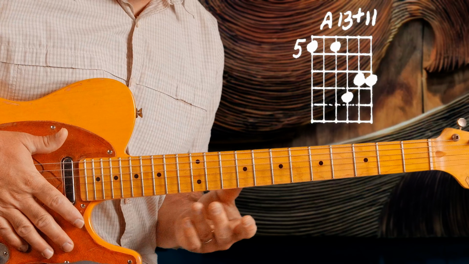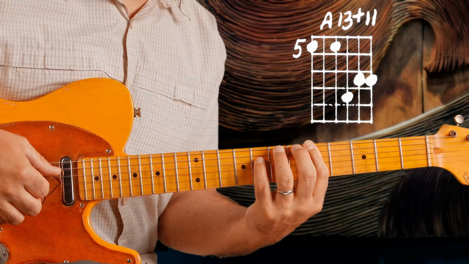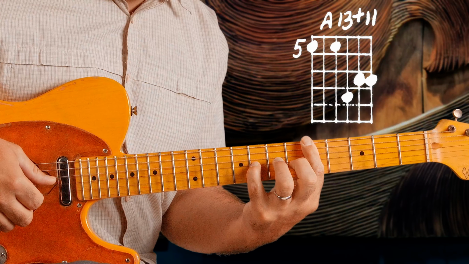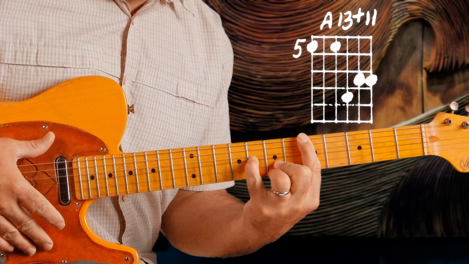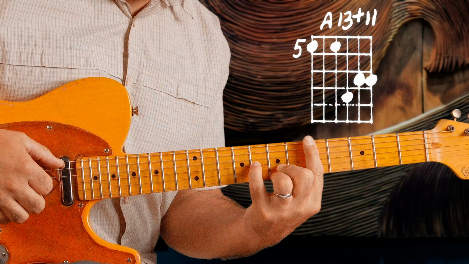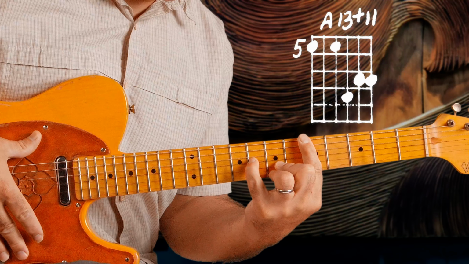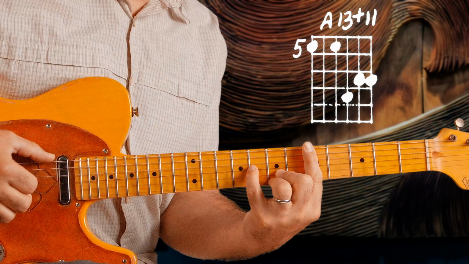A13 sharp 11 again, on position number 5. Let's take a look at how this plays out. We have the root, the flat 7, the sharp 4 again, and then the 13 and 9 on the top. It does create sort of a sense of urgency, doesn't it?